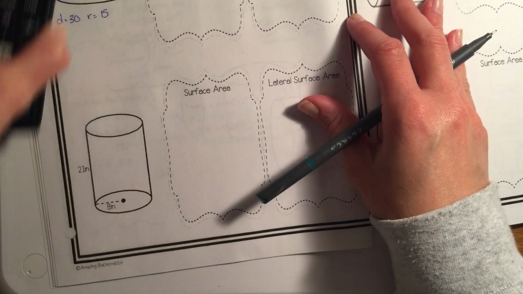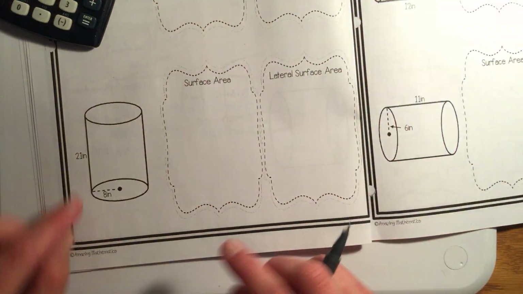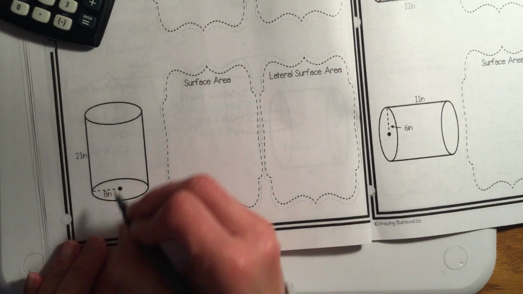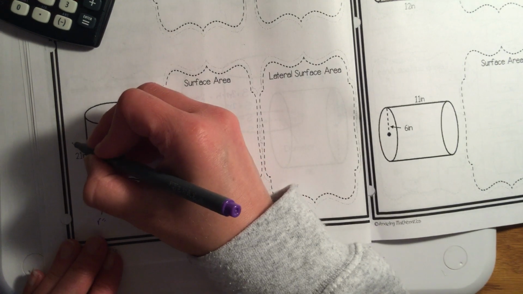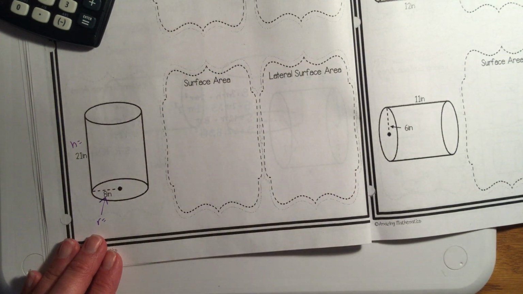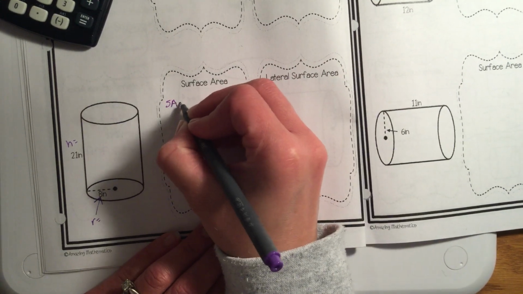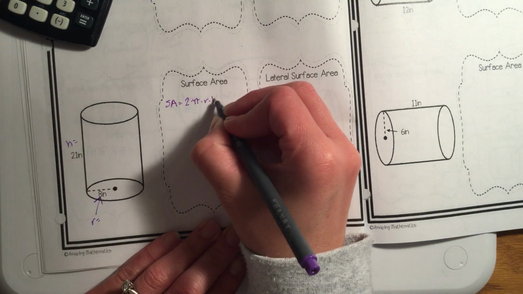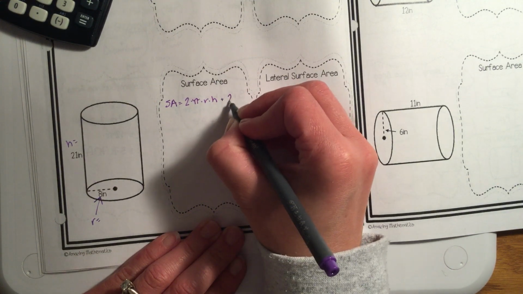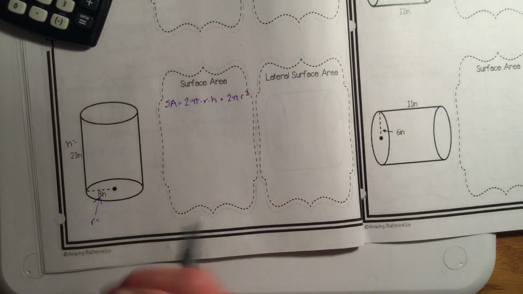Okay, and we've got one more example. We are given the radius in this problem, so we don't need to find it. And our height is 21. So again, we're going to use our formula. Surface area equals 2 times pi times radius times h plus 2 pi radius squared.